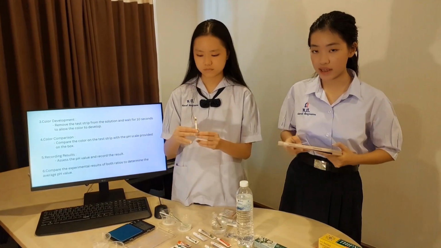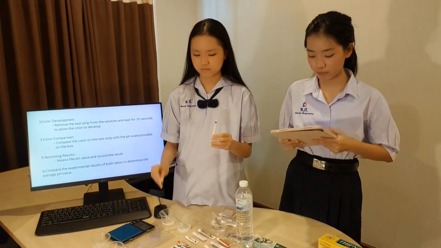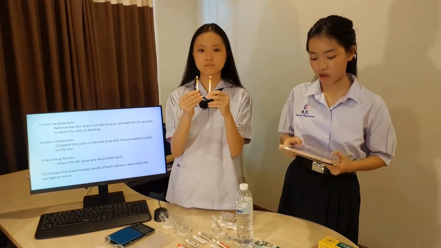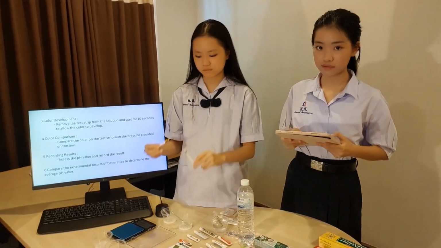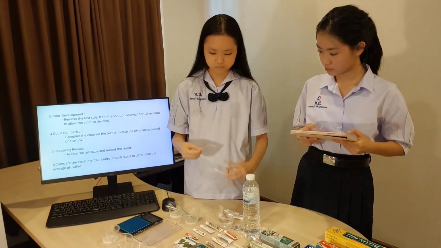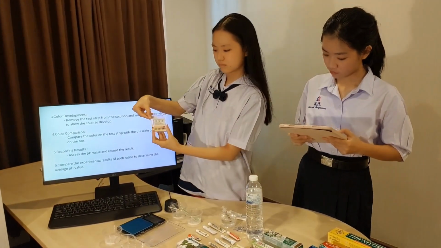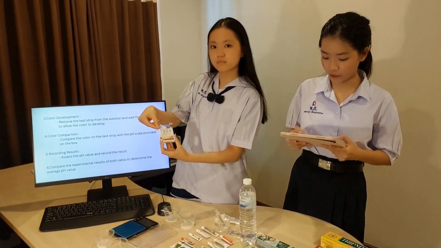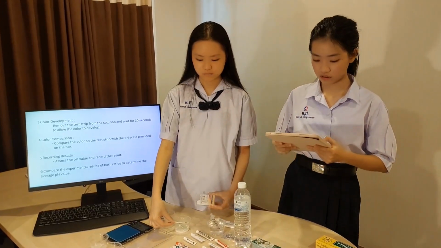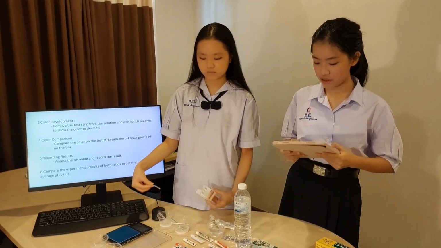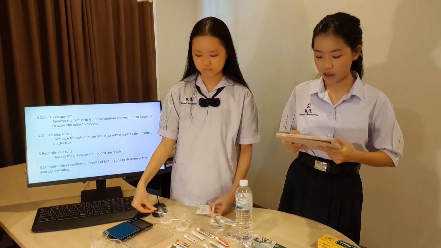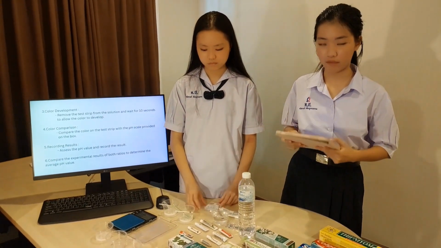After the 10 seconds, we compare the color on the test strip with the pH scale provided on the box. Assess the pH value and record the result. Compare the experimental results of both ratios to determine the average pH value.